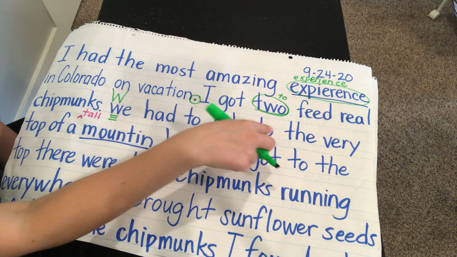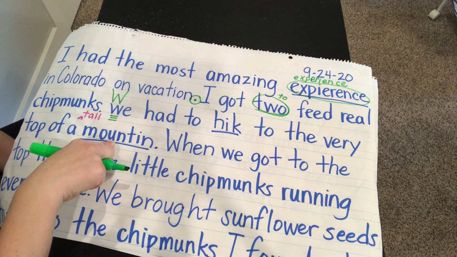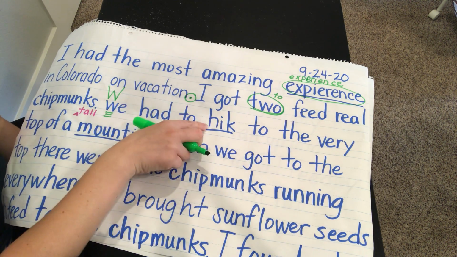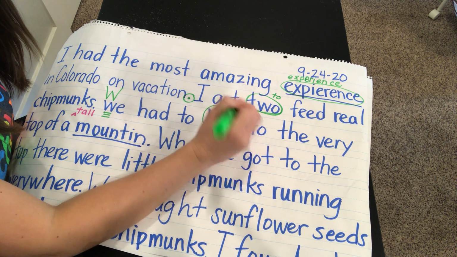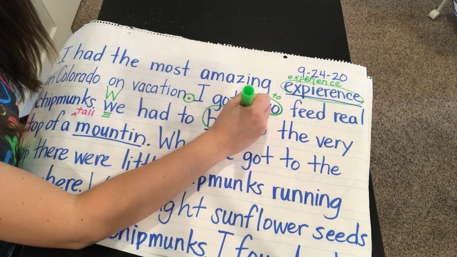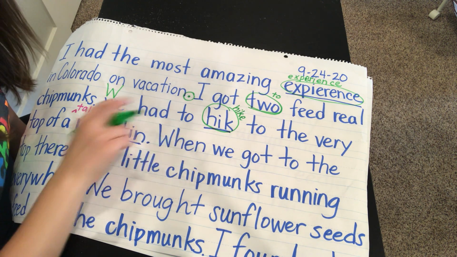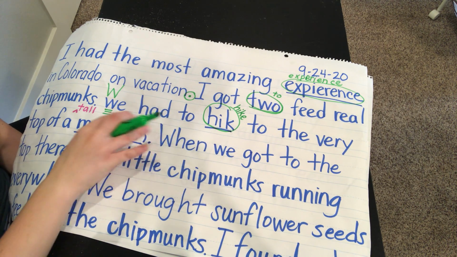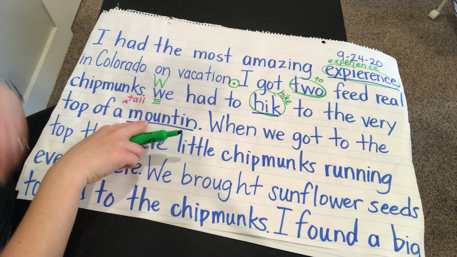We had to hike to the very top of a tall mountain. Okay, I underlined some words here, so I can either ask an adult or look them up. I'm asking an adult how to spell hike, or if I spelled it correctly, I need to add an E to the end of it, so I'm going to write how to spell it correctly above it. It's H-I-K-E. Otherwise, this just says hick. The E makes the I say its name. We had to hike to the very top of a tall mountain.